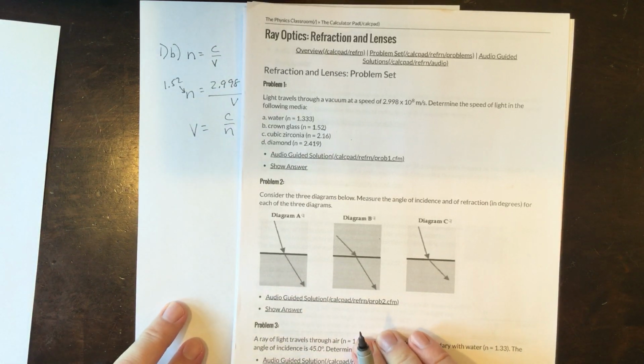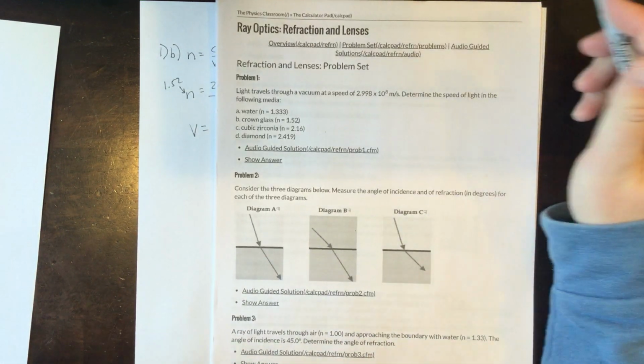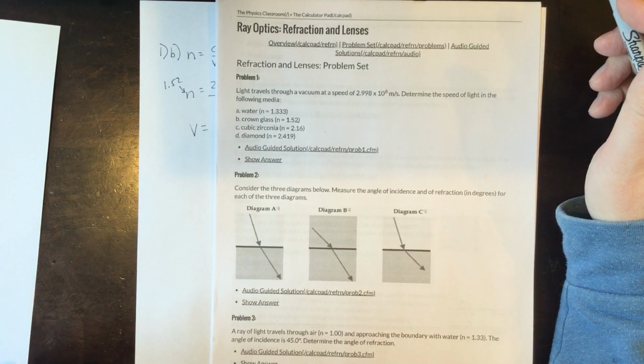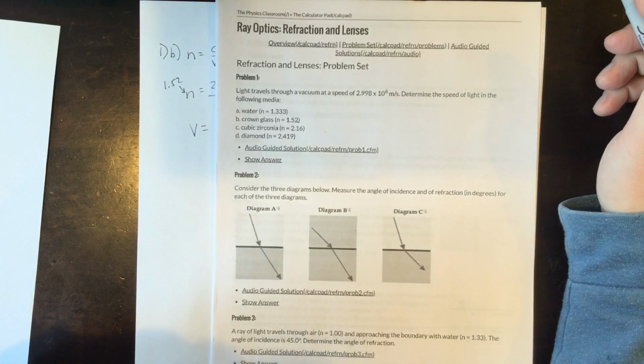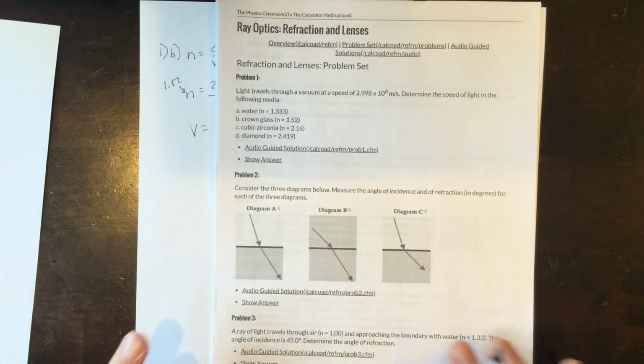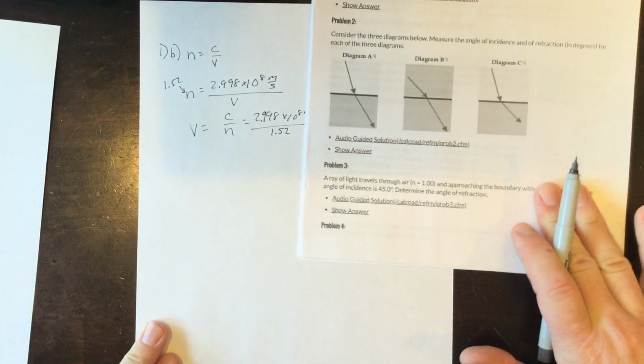All right. Second one. It says, consider the 3 diagrams below. Measure the angle of incidence or refraction for each of these diagrams. We have a problem. The problem is we don't have a protractor, so guess what? No doing number 2. Problem 3.